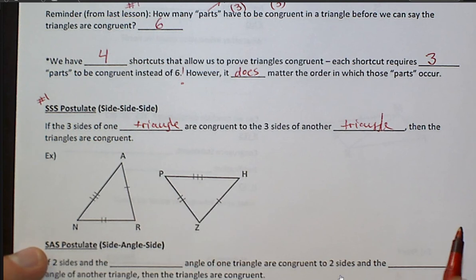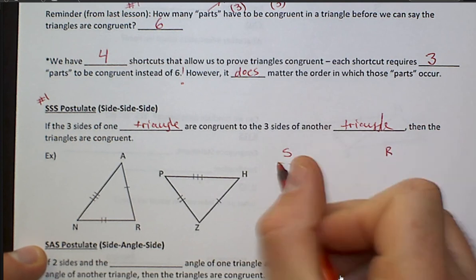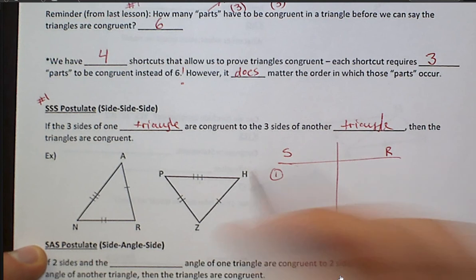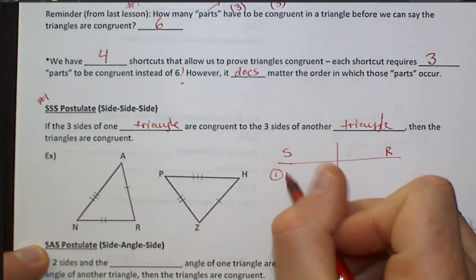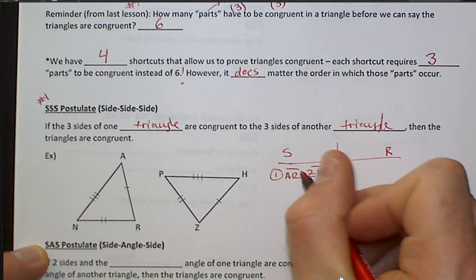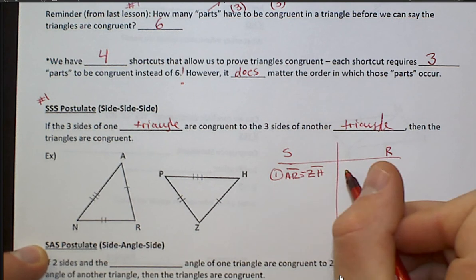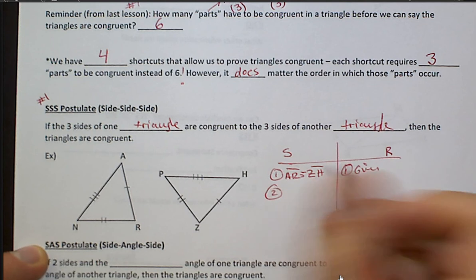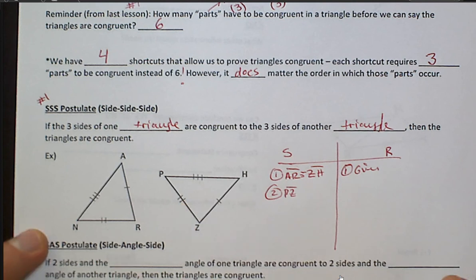I'm actually going to do a mini proof here. I'm going to call it statements and reasons, and I'm going to do this very, very fast. You would never have a proof like this because it's already given to you, but I want to give you an idea of what it looks like. So I said AR is congruent to ZH, and that's given to us by a marking. We have PZ, which is here, double tick mark, is congruent to NR.